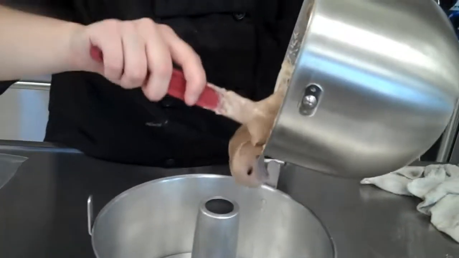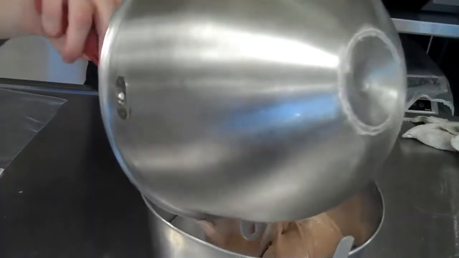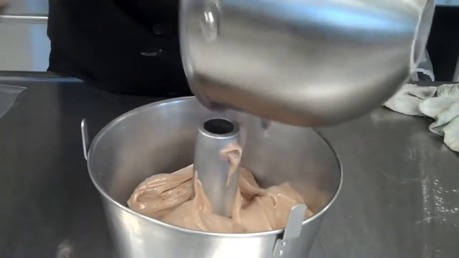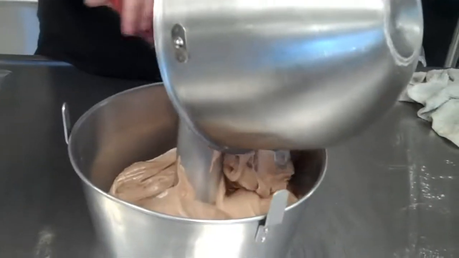Silly me. Alright, so now what I'm going to do is start putting my batter right into this lovely angel food cake pan. Just like so.